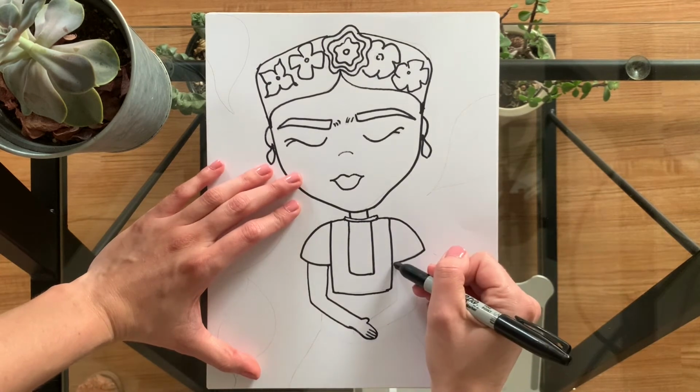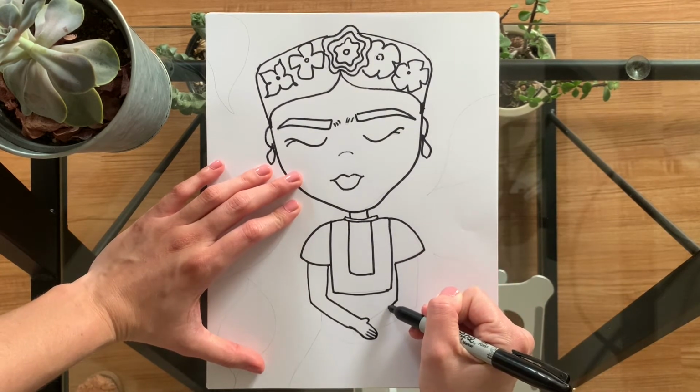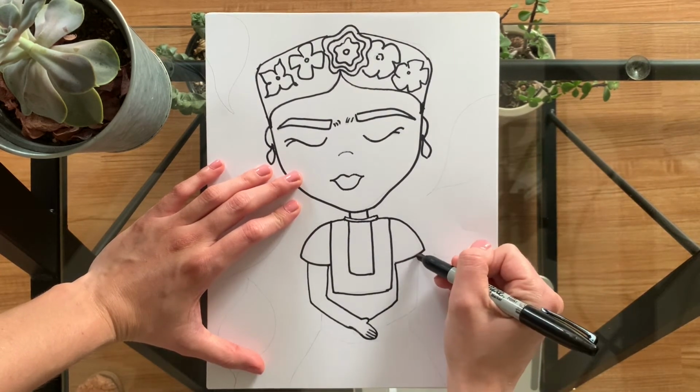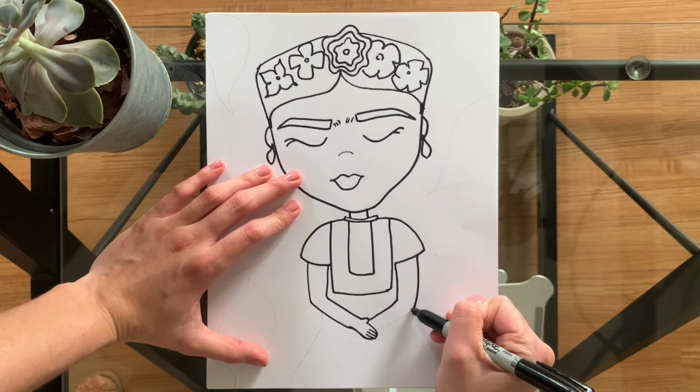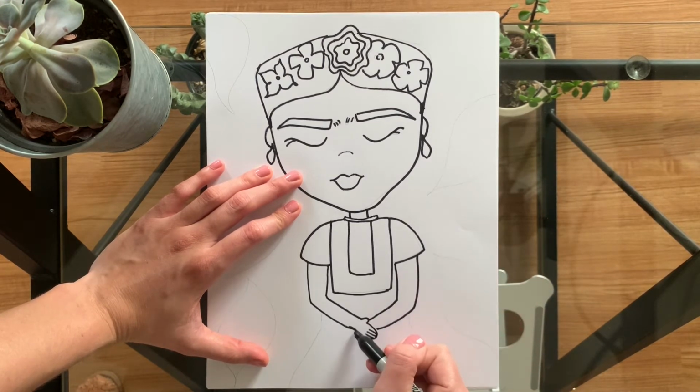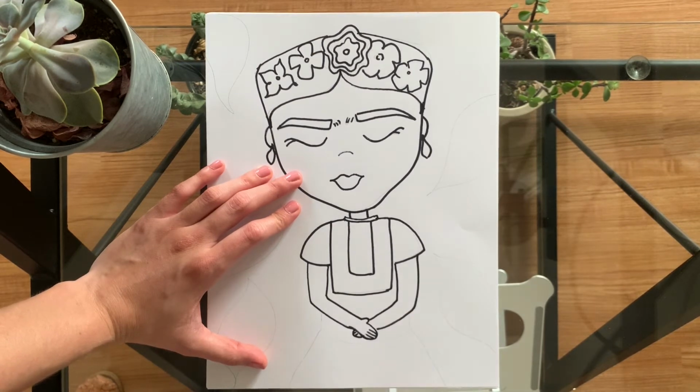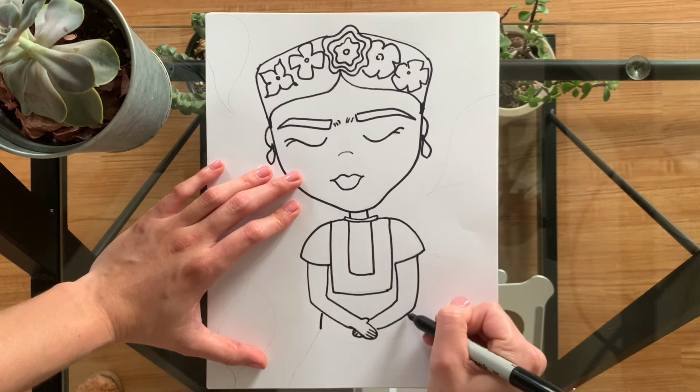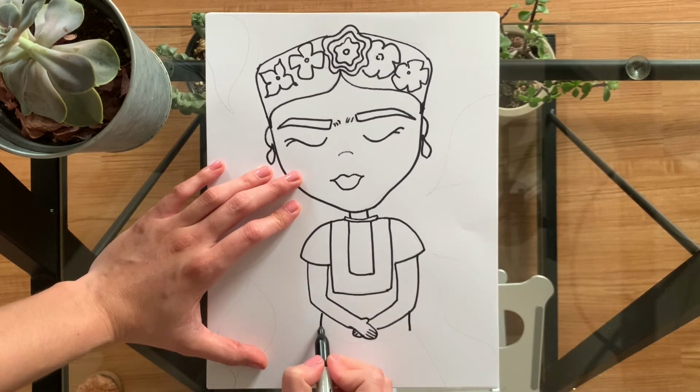We will do the same on the other side, but take note that this hand is under the other hand, so we will not see her thumb, but we will see the little bottom part of her fingers, just barely coming out under there. We will continue by connecting the bottom of her dress, like so.